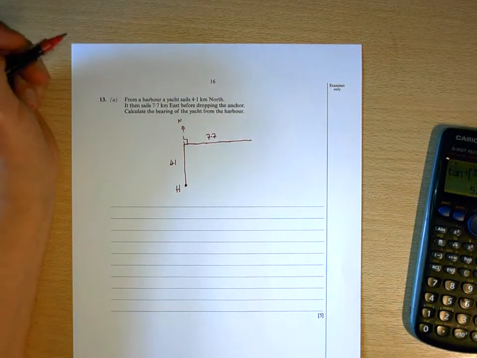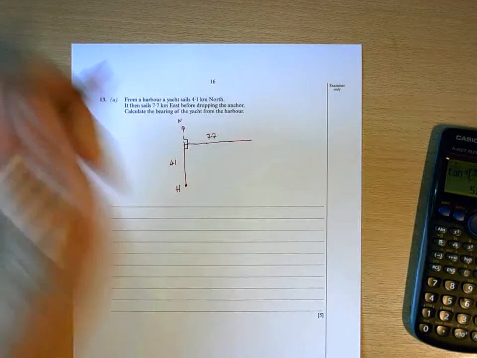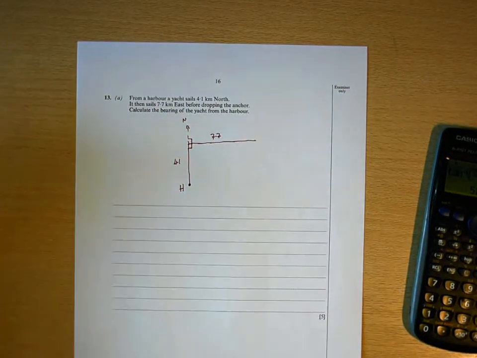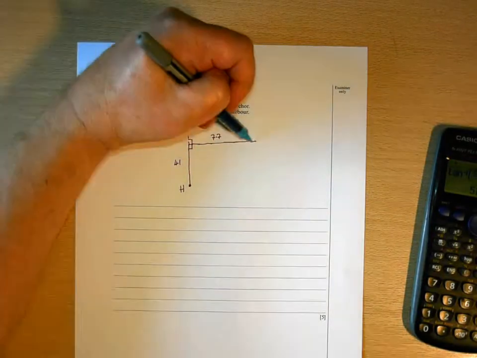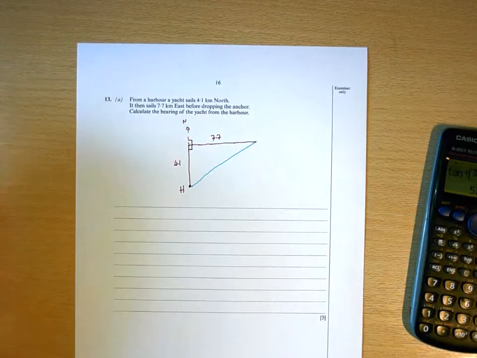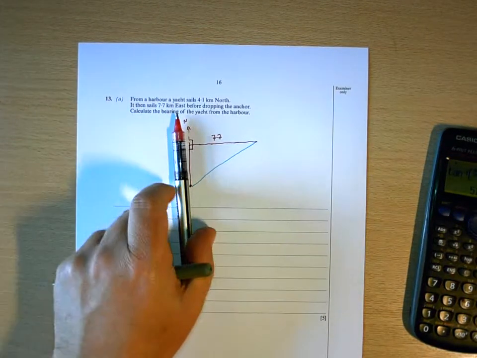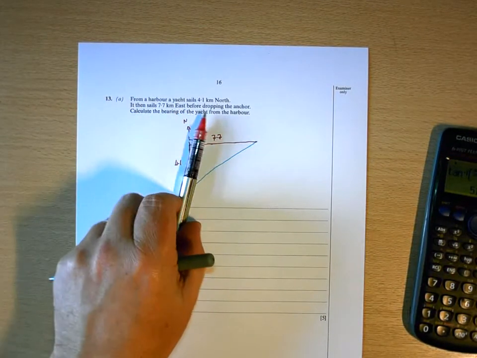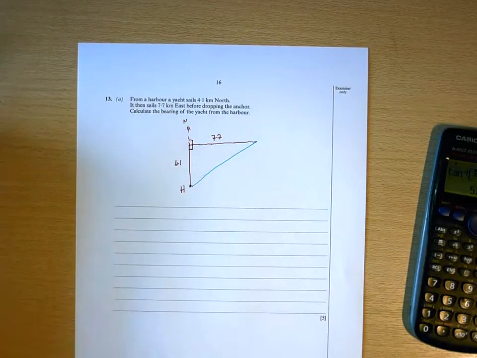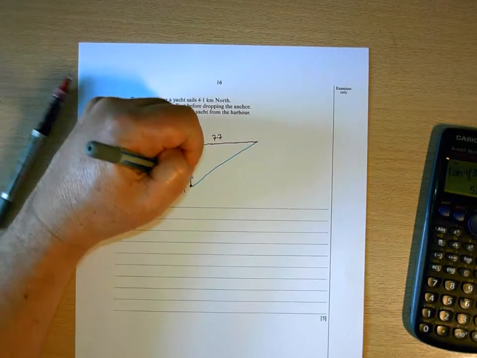So that gives me a right angle there. And what I want to work out is, if I was still at the harbour and I needed to get a bearing on that, then what angle do I have to turn through to get from north to look at the ship where it is. So I'm interested in this angle here, x.